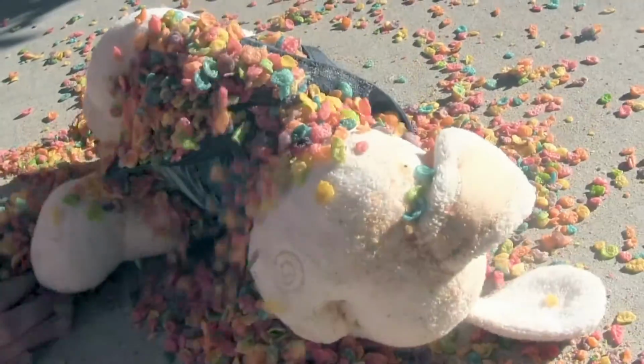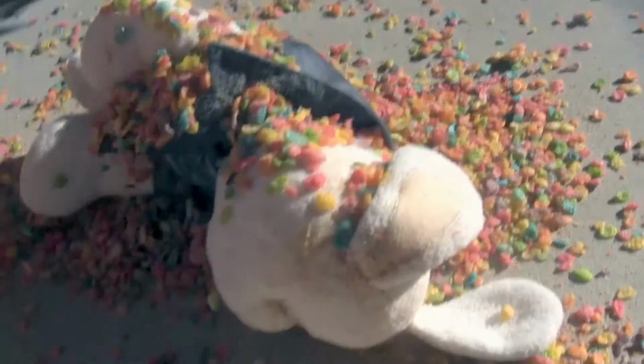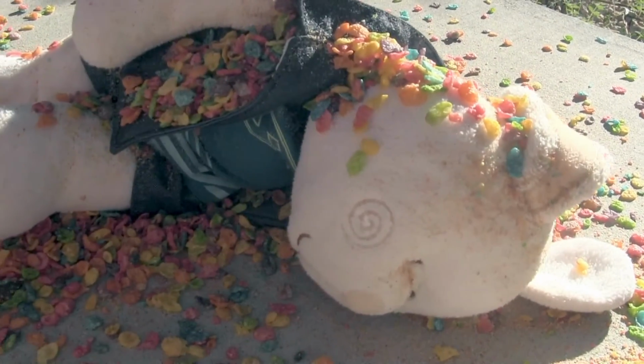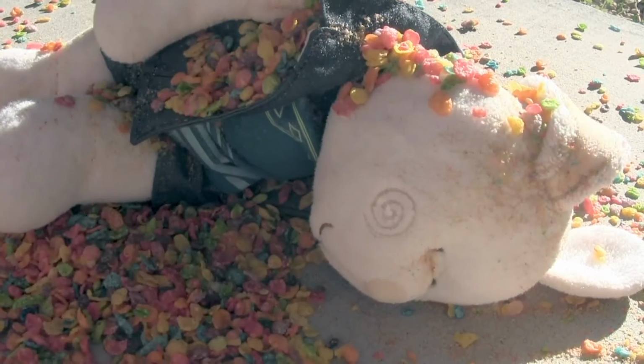Stop giving me this egg! That's too much egg for me!